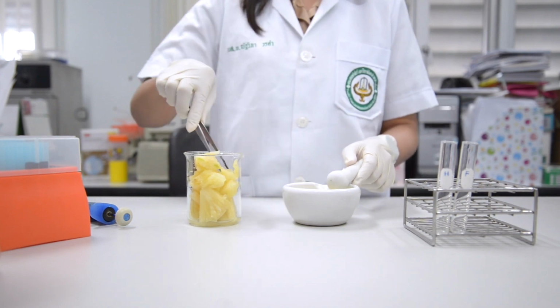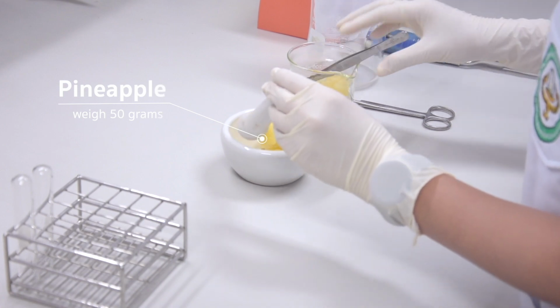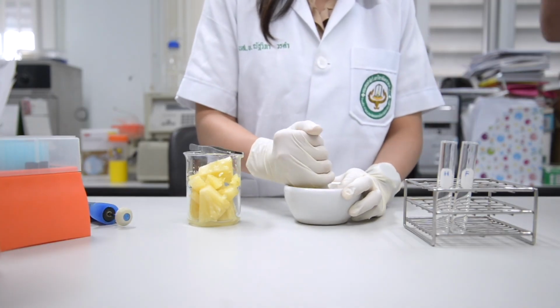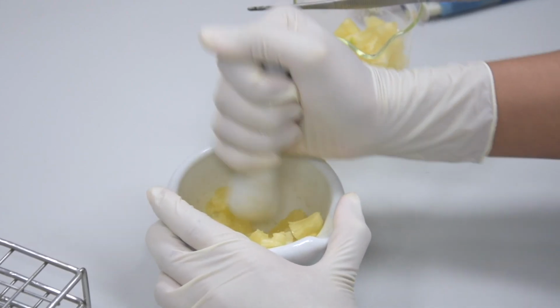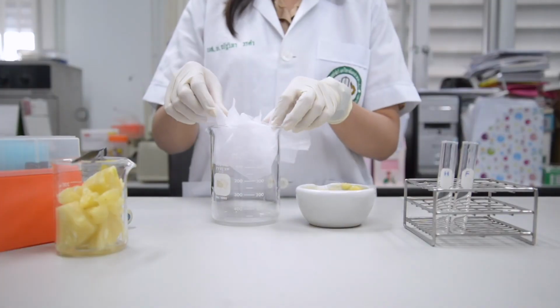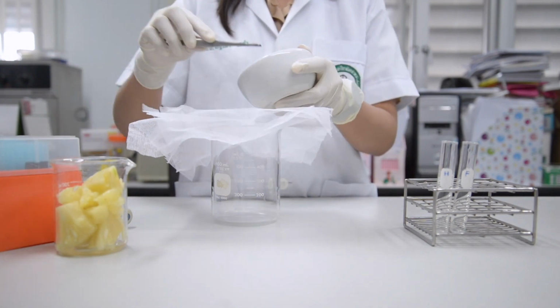First step, measure 50 grams of pineapple into warm water and gently grind until pineapple juice is released. Then, the pineapple juice is filtered with a white cloth into a beaker.